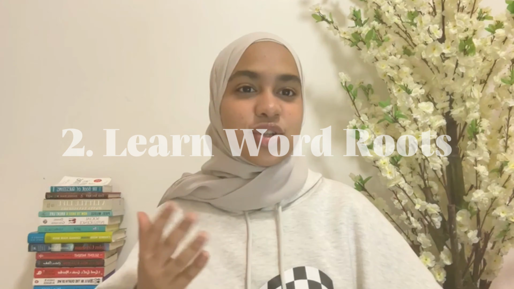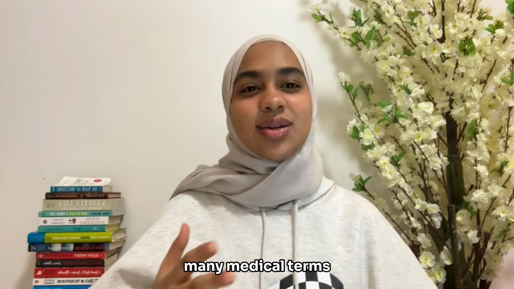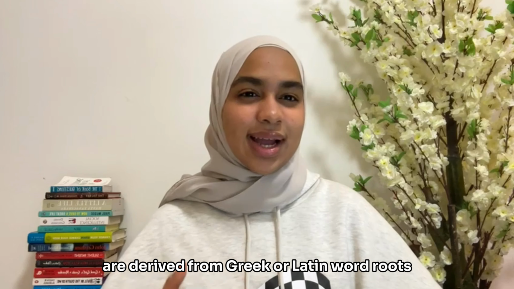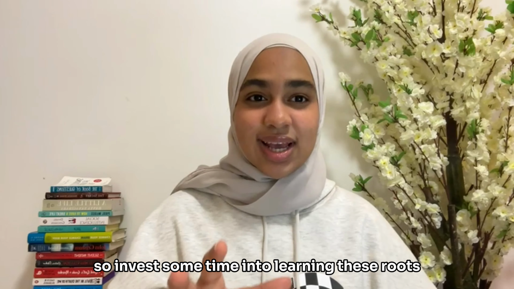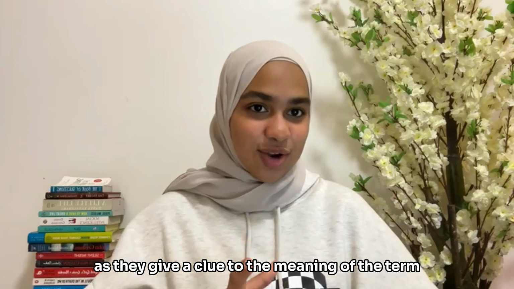Step number 2 is to learn word roots. Many medical terms are derived from Greek or Latin word roots. So invest some time into learning these roots as they give a clue to the meaning of the term. For example, cardi means heart and the root derm refers to the skin.